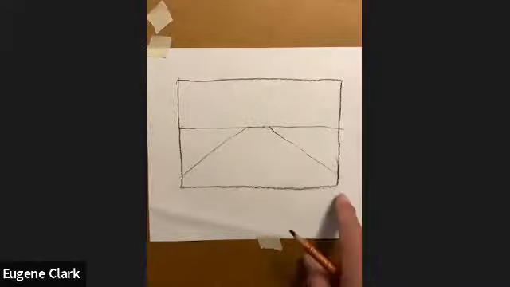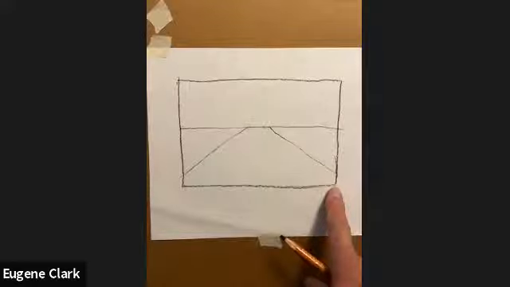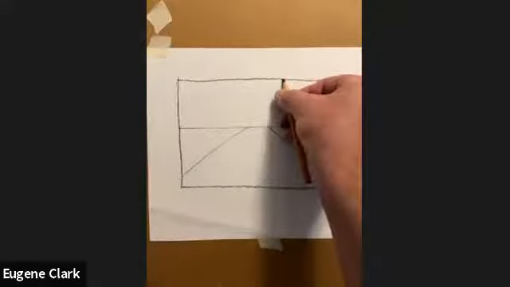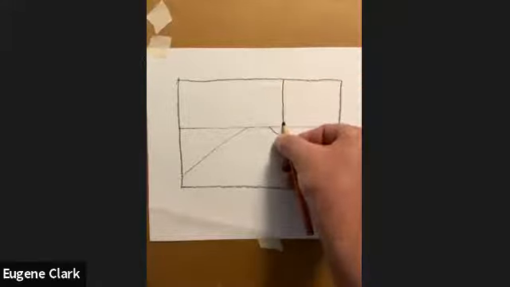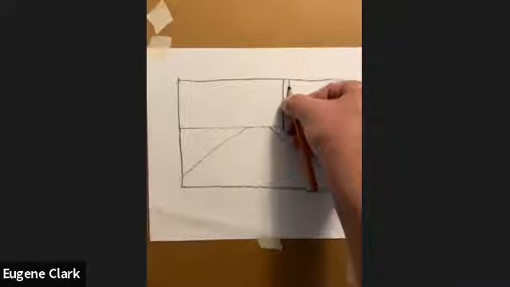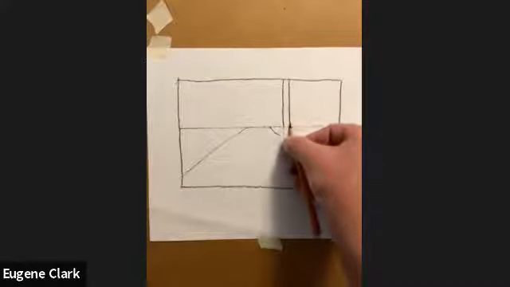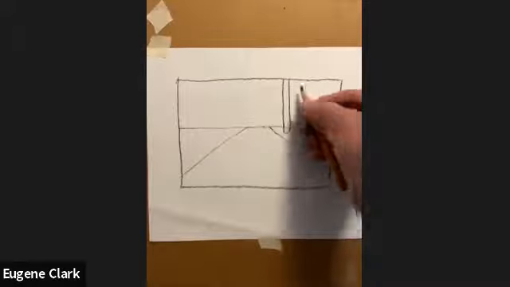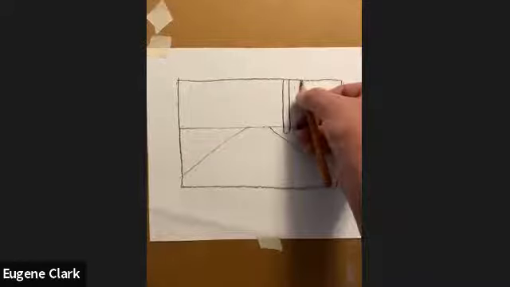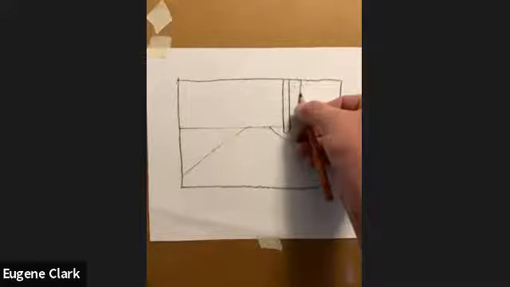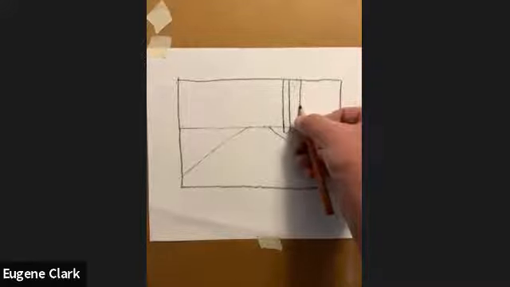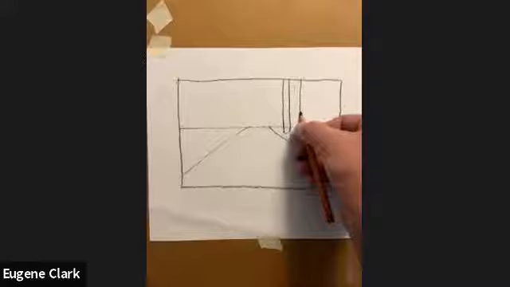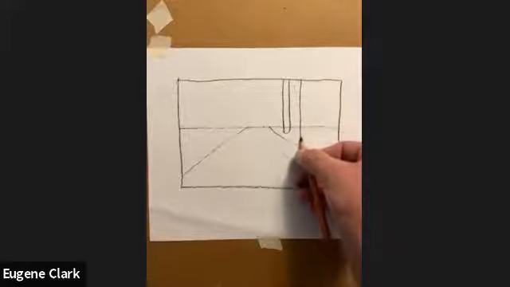Now we're going to create a wooded scenario. So I'm going to bring down columns that will represent tree trunks. And at the bottom, I'll just sort of curve them. And the next one, I'm going to come over a little bit and come down a little bit further.